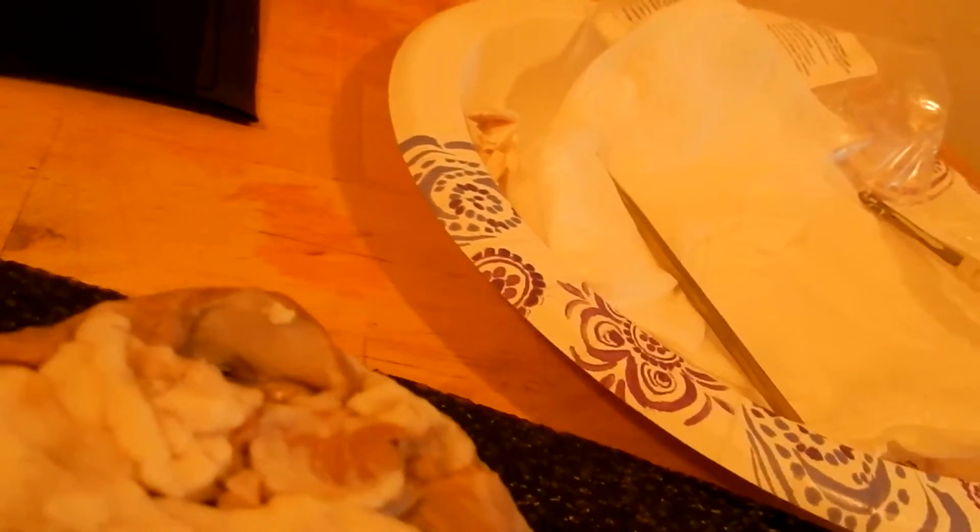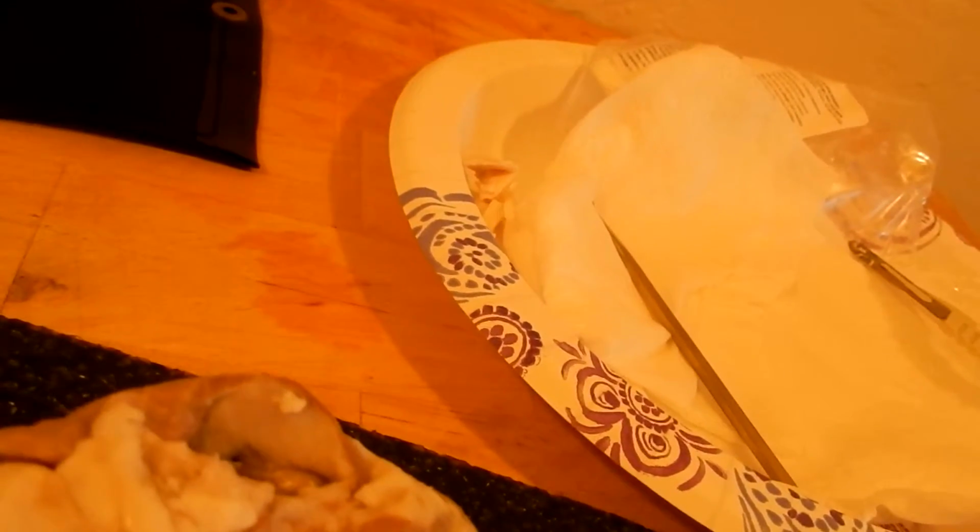Alrighty. Also, as far as the left and the right atrium go, the left atrium is oxygenated, and the right atrium is deoxygenated.